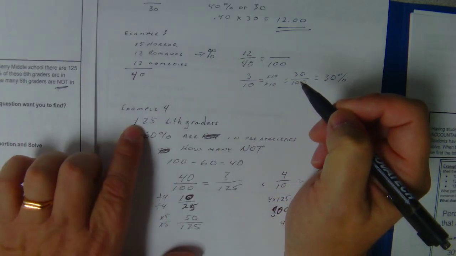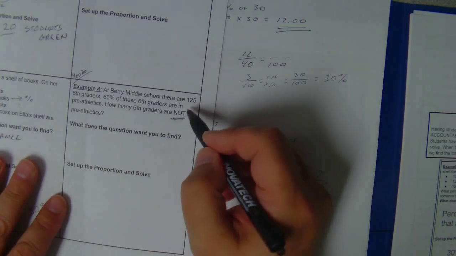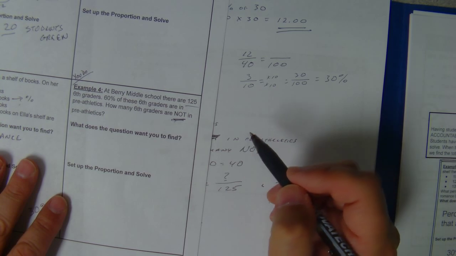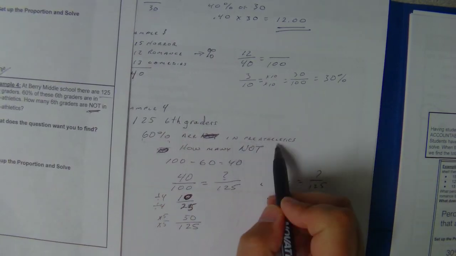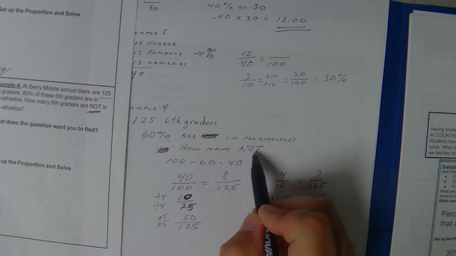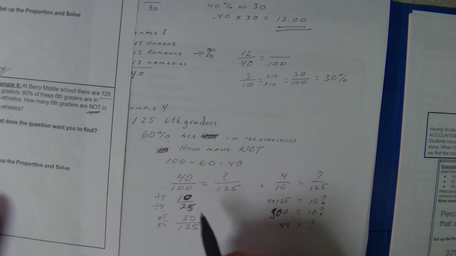All right, so we have 125 6th graders, as shown here. And 60 of these are in pre-athletics. How many are not? 100 minus 60 equals 40.